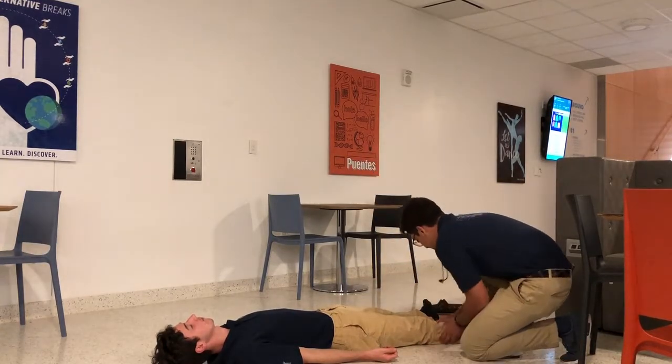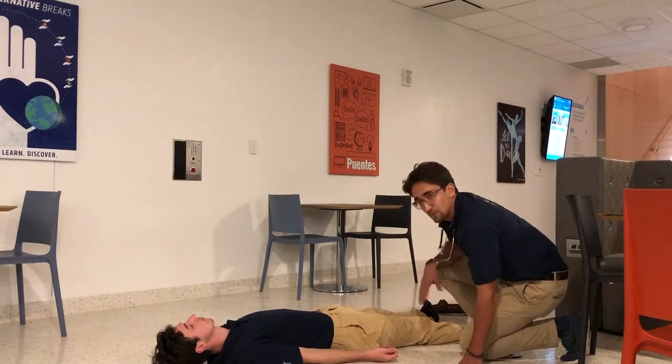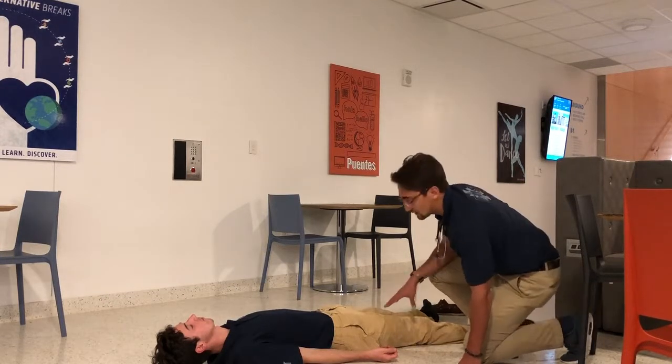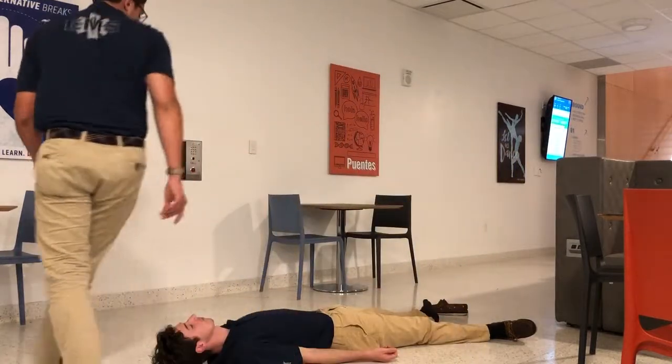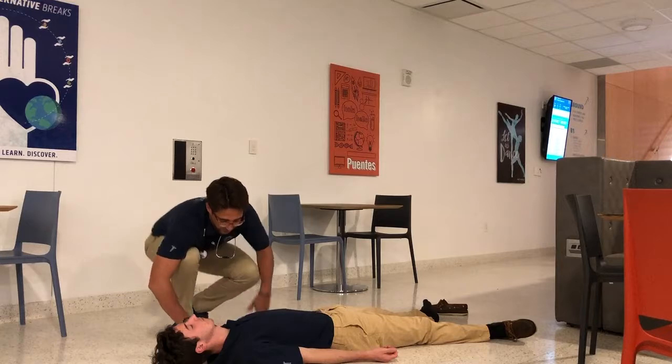And as I move down the leg, I'm going to feel for PMS down here as well. He has no pulse in this right limb and no motor or sensory either. So that gives me more sign that there is a fracture and probably a large amount of internal bleeding occurring in the femoral area.